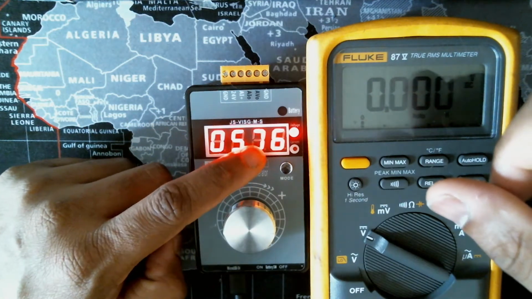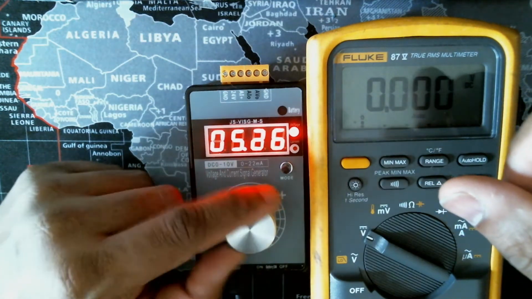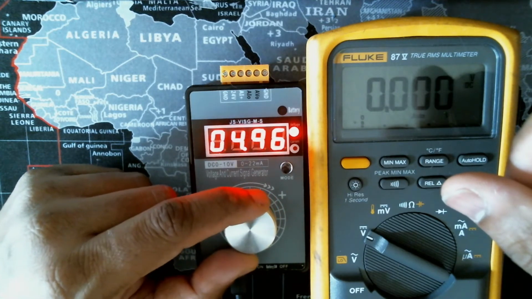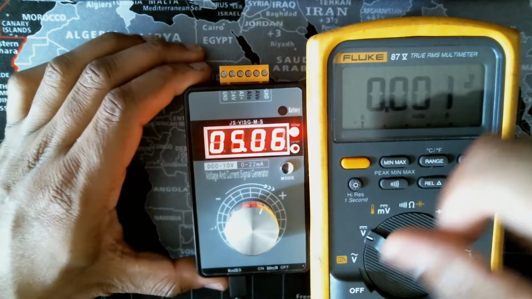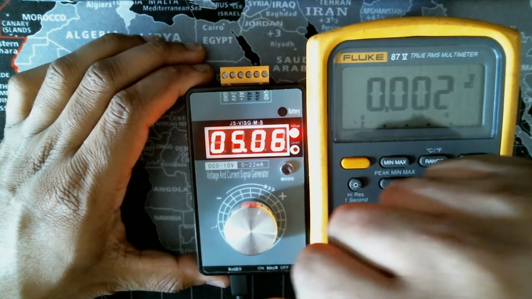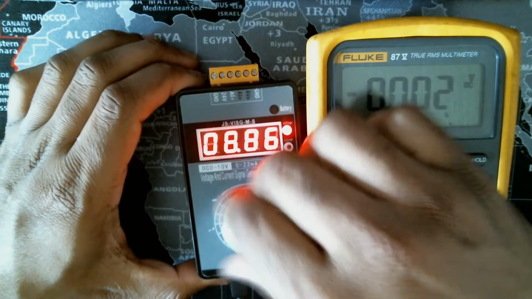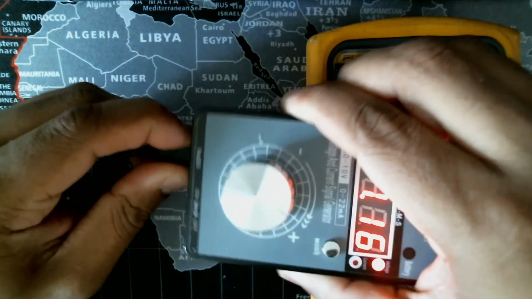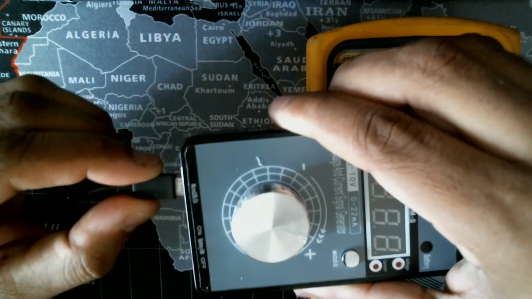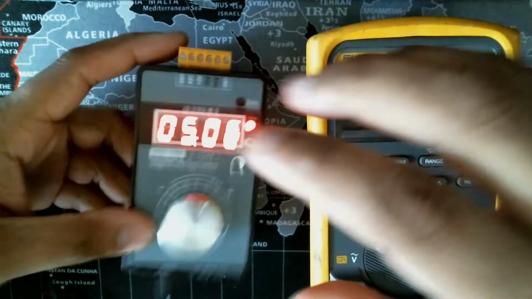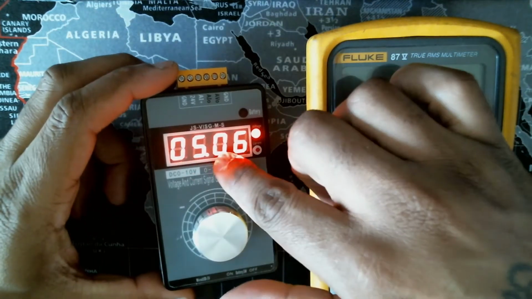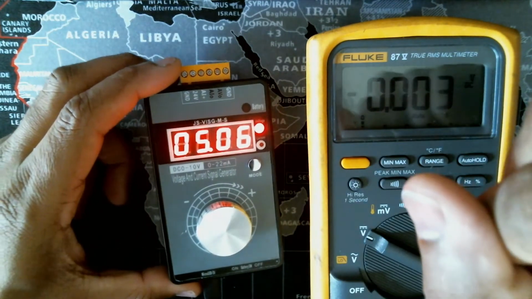What that means is, let's say you set your device to 5.06 volt. You press, you save this value, and now I just change my values. When I shut my device off and turn back on, it's gonna go back to my saved value, which was 5.06.